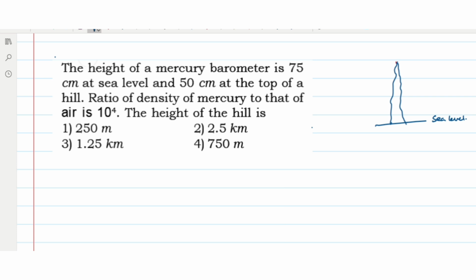At this point the pressure will be P1, and the hill is at a height H. The ratio of the density of the mercury to that of the air is given. The height of the barometer is given as 75 centimeter at sea level. That means P1 equals density of the mercury into g into H1. When it is at the top, P2 equals density of the mercury into g into H2.